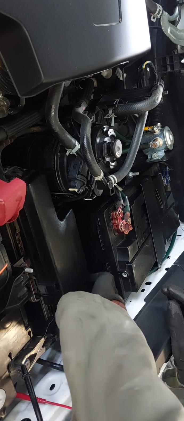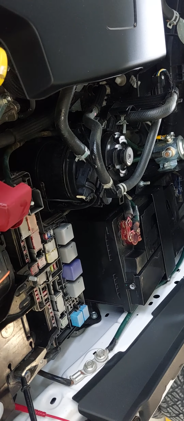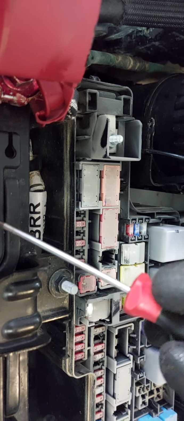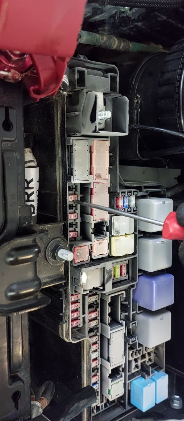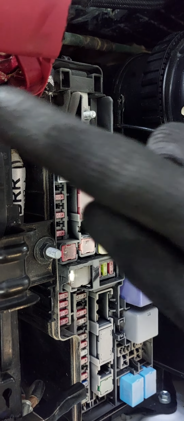If you want to find out, or eliminate the problem, you have to pull every fuse one by one.